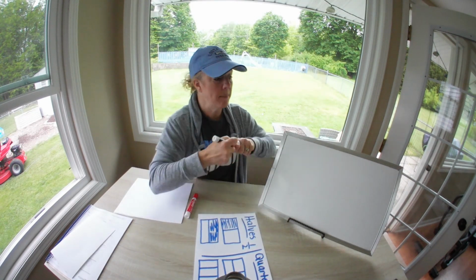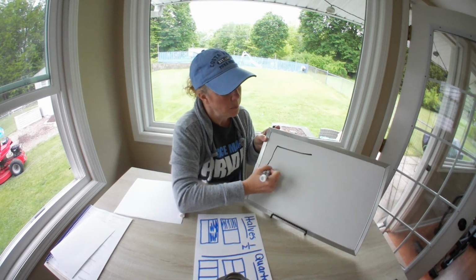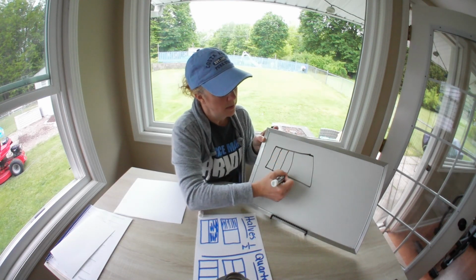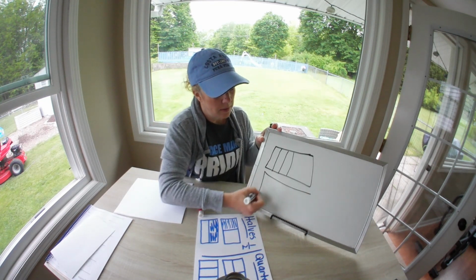So let me show you what I mean. So if I was to divide the same rectangle and I did this, are those equal parts? No, those aren't equal parts. What about this?